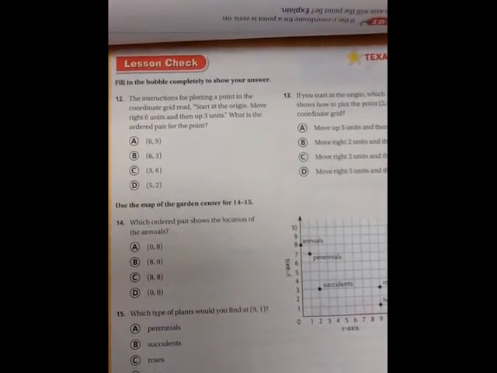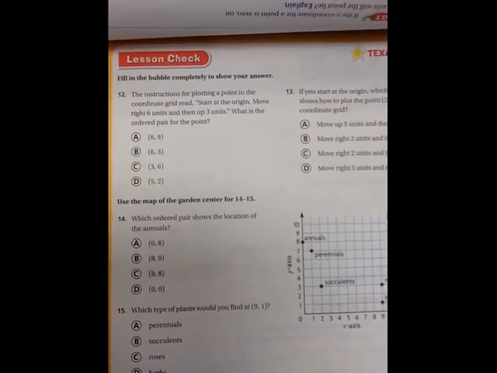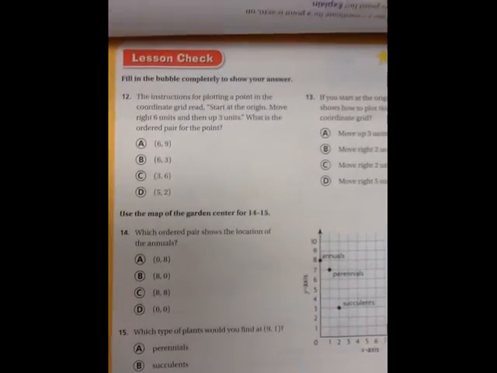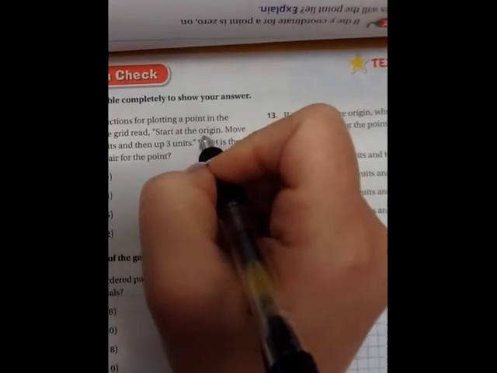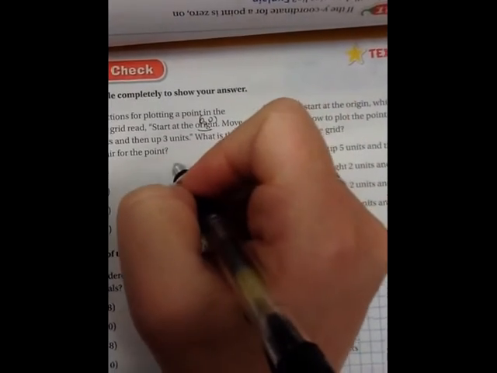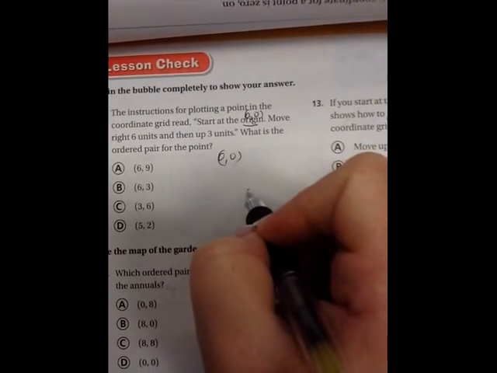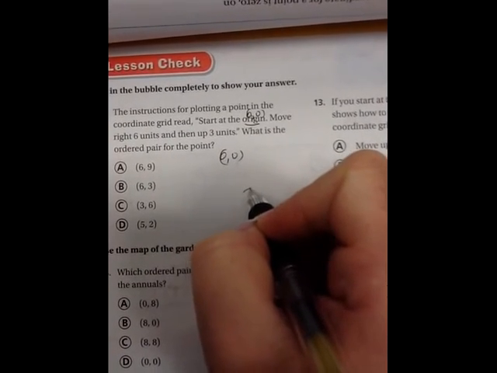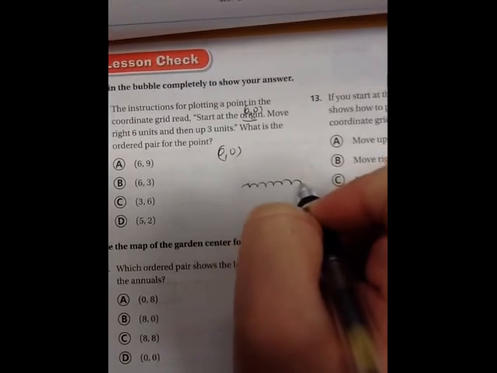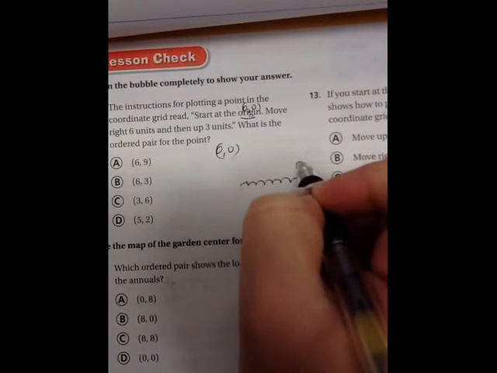Number 12, the instructions for plotting a point on the coordinate grid read, start at the origin. What do we say the origin was? The origin is 0, 0. So if you're starting at 0, 0, it says move right 6 units, 1, 2, 3, 4, 5, 6, and up 3, 1, 2, 3.